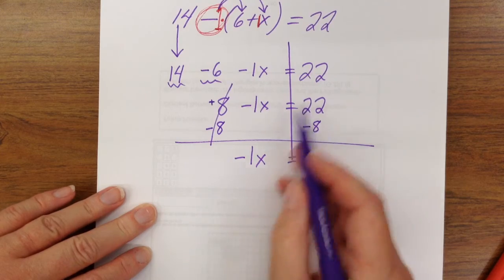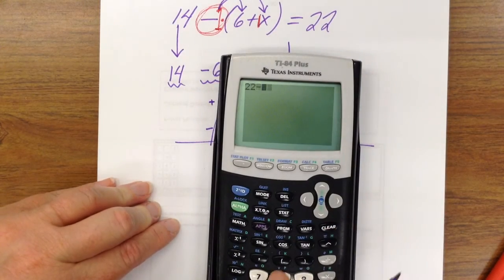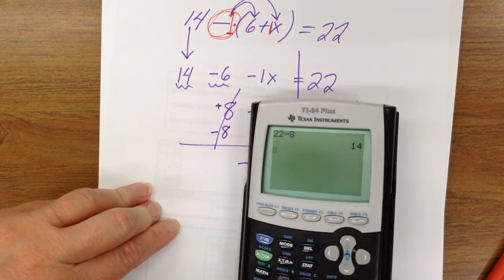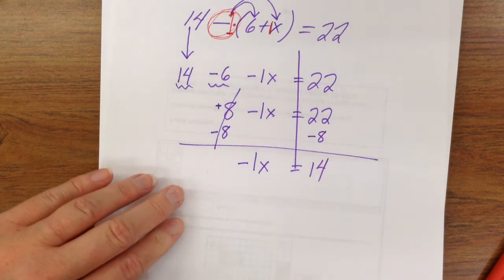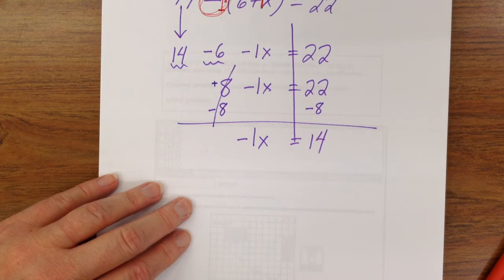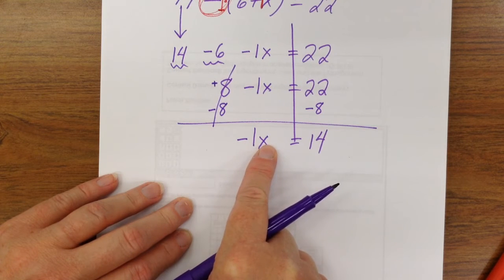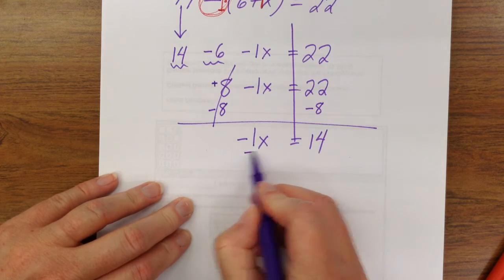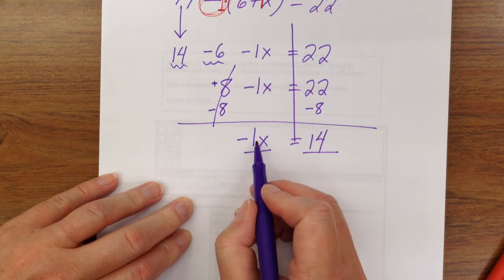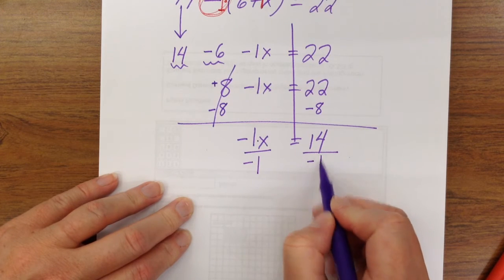Equal sign. If you cannot do 22 minus 8 in your head, then you get yourself a calculator and you do it on paper, or on the calculator. I don't care. 14. Is the x alone? Not yet. We need to get rid of that negative 1x, or the negative 1 on the x. It needs to be a positive 1x, a plain 1x. To get rid of it, both sides, you're going to divide by a negative 1 on both sides.